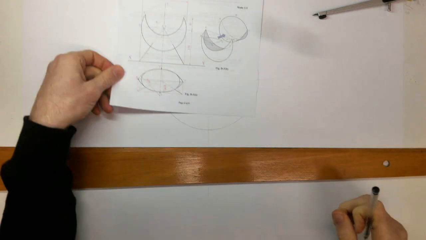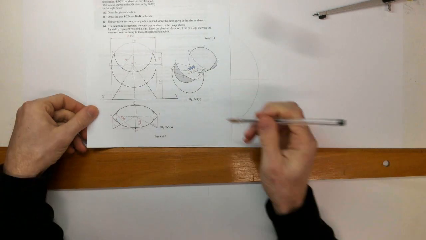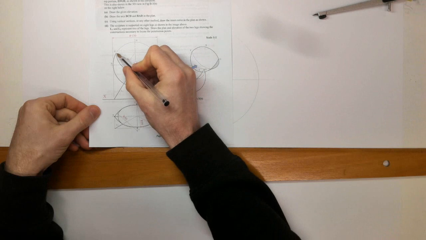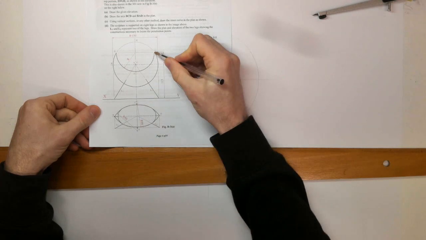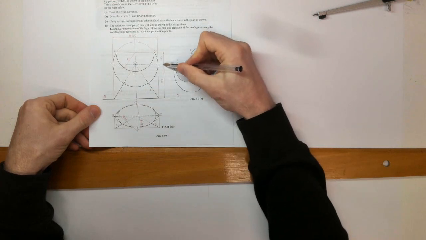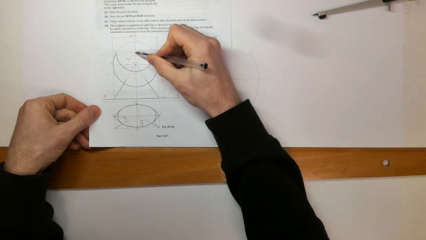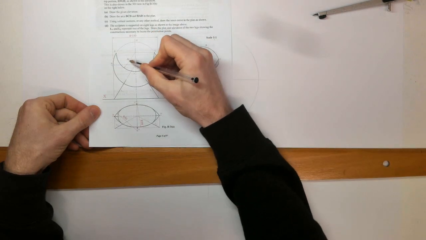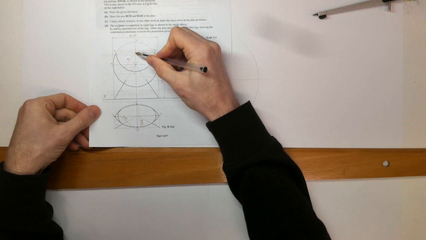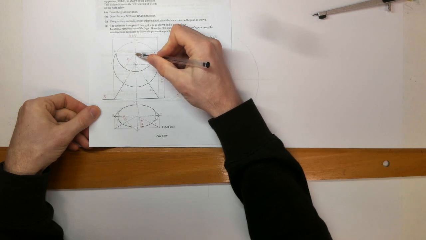What I want to find now is our points E, F, and G. G and E, we can see there, are directly up 40, and that is the center of that arc. We don't know the radius of it, but we know the center is vertically up 40.